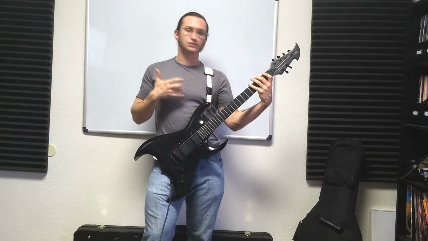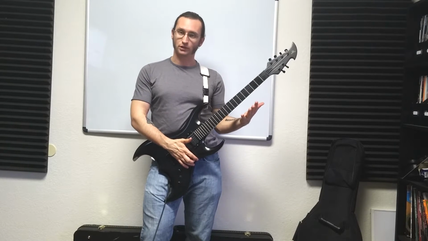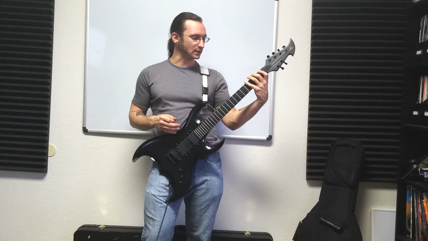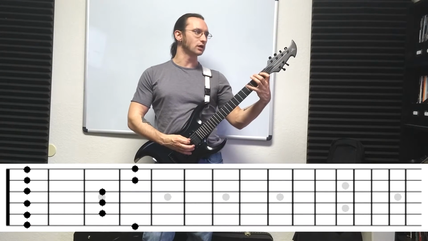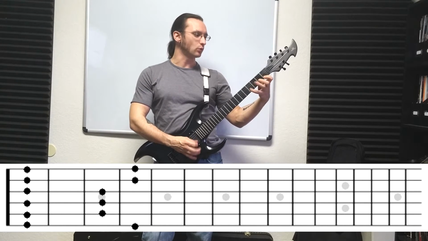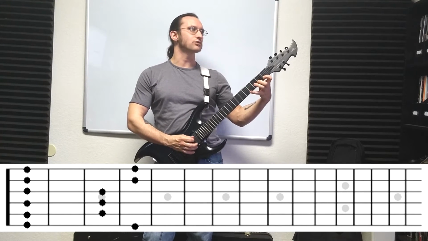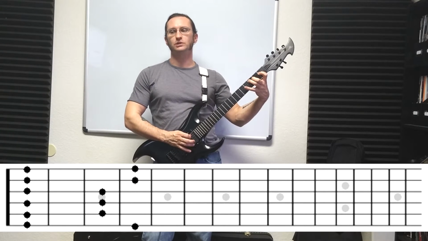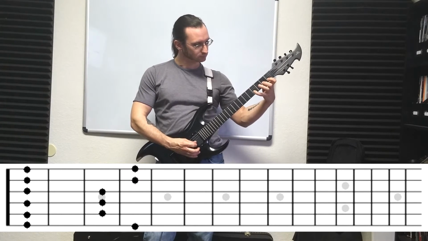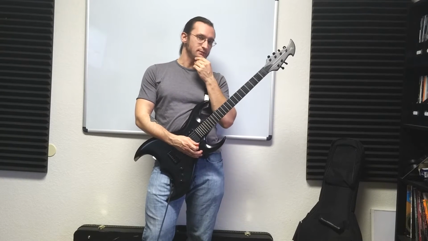So let's just start with one shape at a time, and we're going to start with the minor pentatonic shape, or you can call it shape number 1. I'm going to say the fret number as I play it up and then back down. We have 1, 4, 1, 3, 1, 3, 1, 4, 1, 4, then back down, 4, 1, 4, 1, 3, 1, 3, 1, 3, 1, 4, 1.